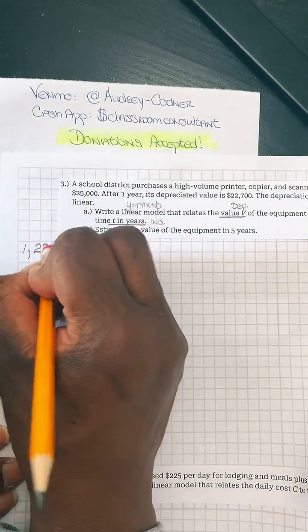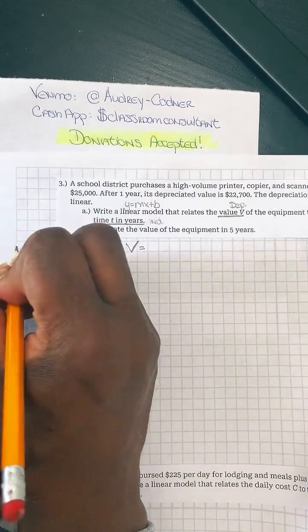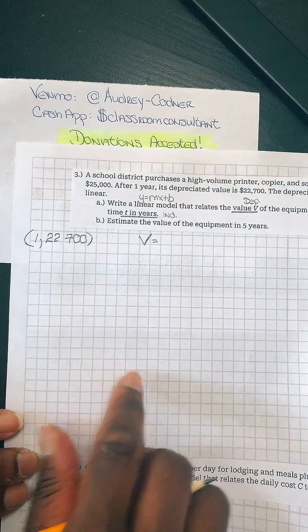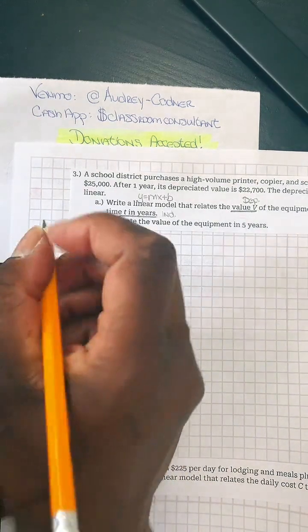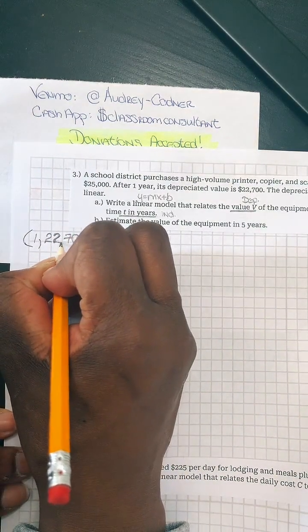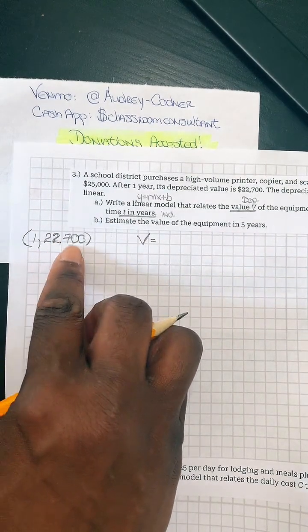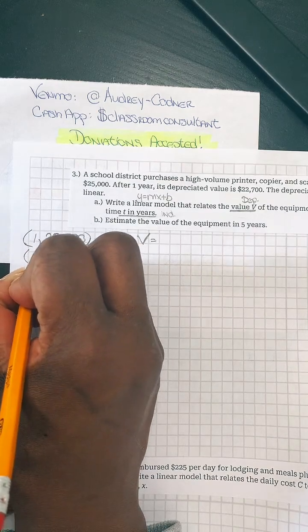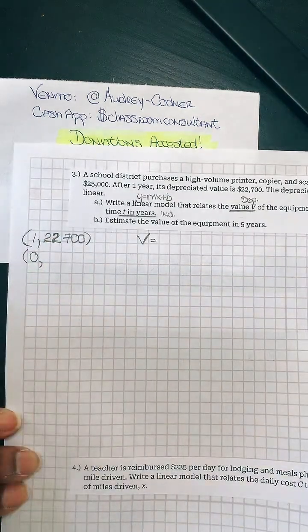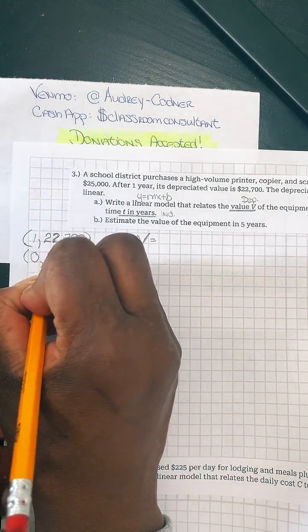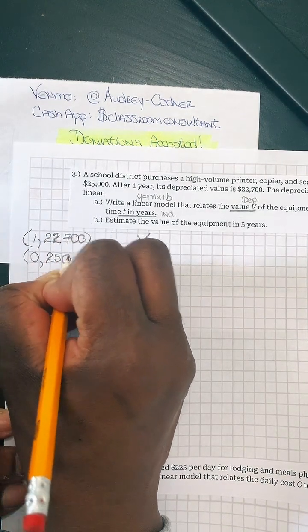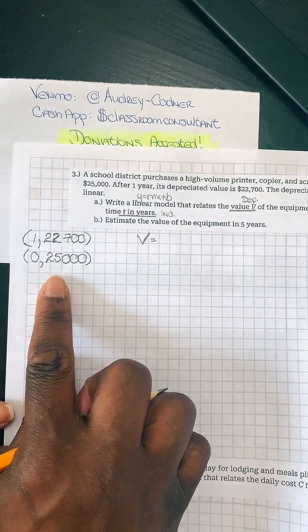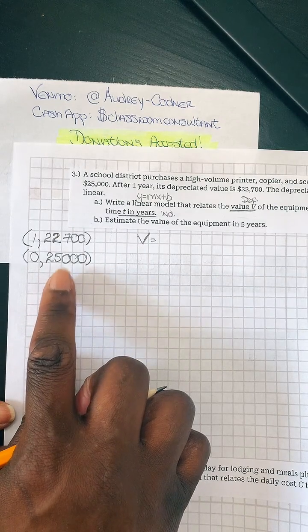That's an ordered pair. So in 1 year, we have that equipment equaling 22,700. In 0 years, it's going to be 25,000. These are ordered pairs.